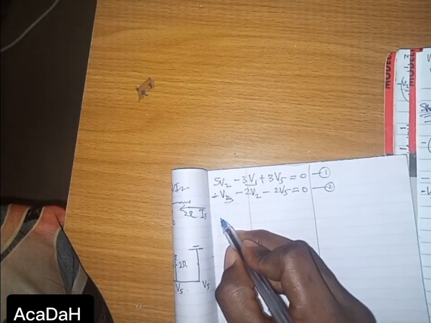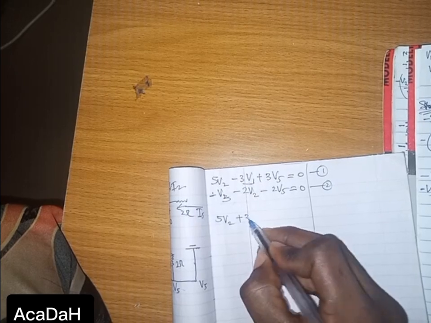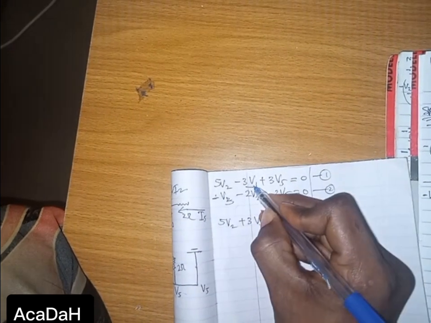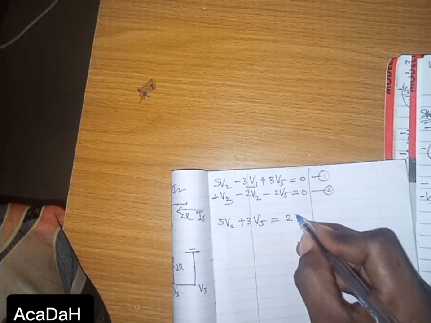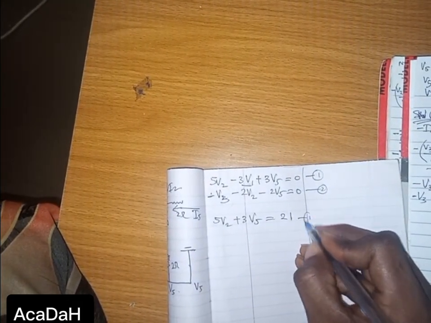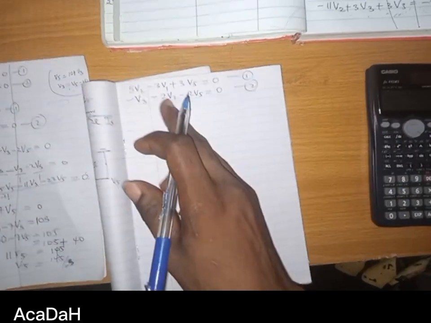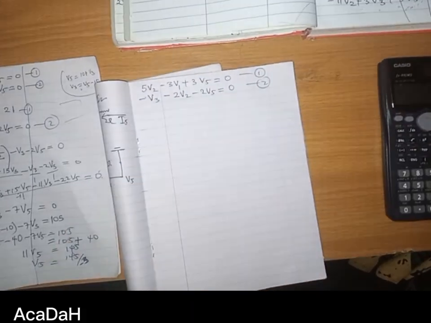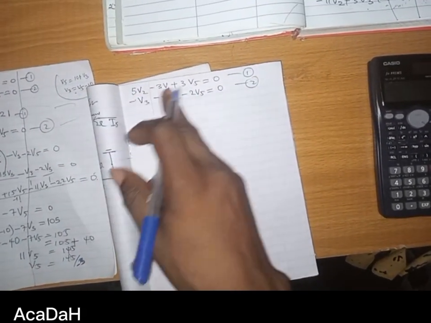The first equation is supposed to be 5V2 plus 3V5 equals 7 times 3, which is 21, minus 21 crossing over plus 21, equation 1. Right here you have your two supernode equations, with V2 and V5.